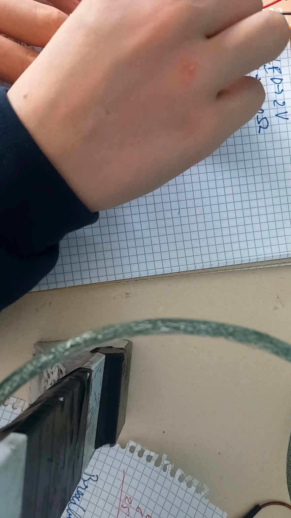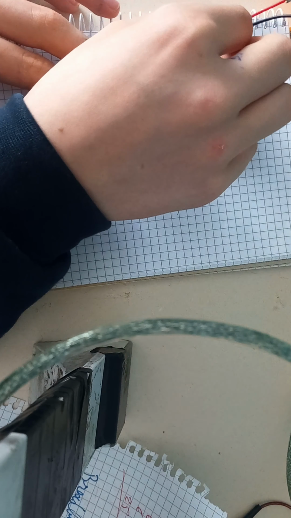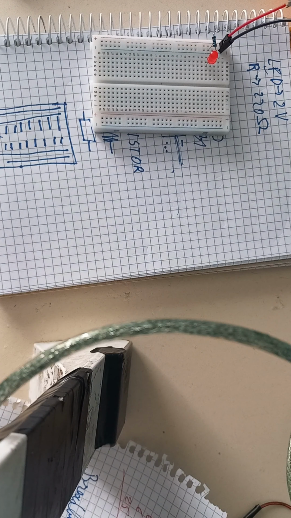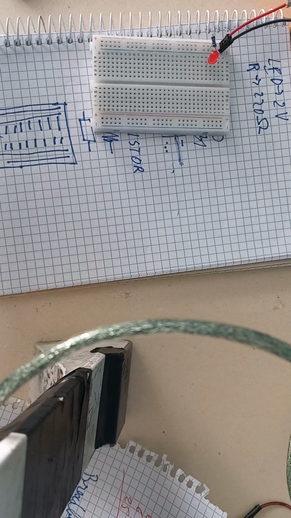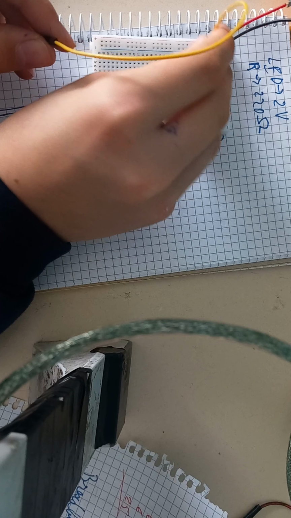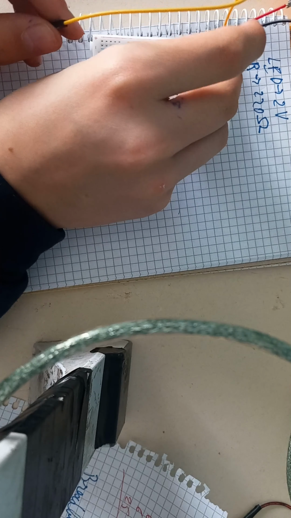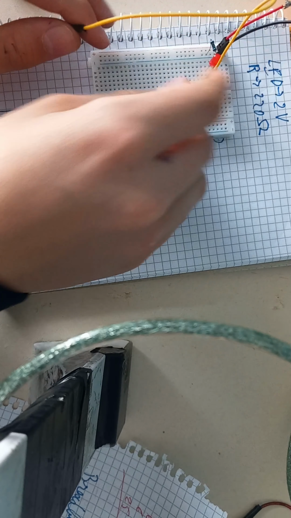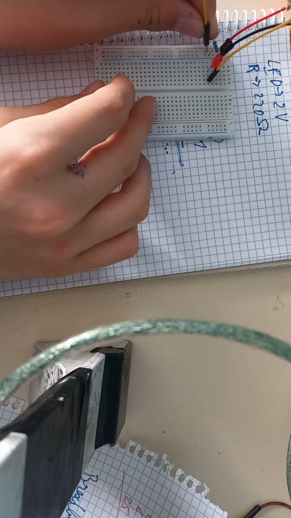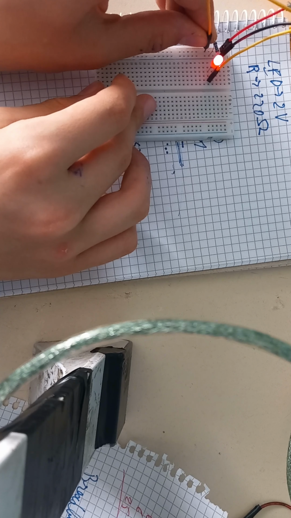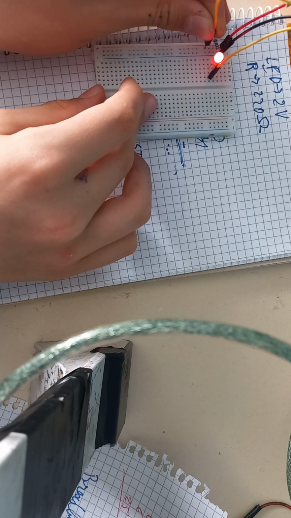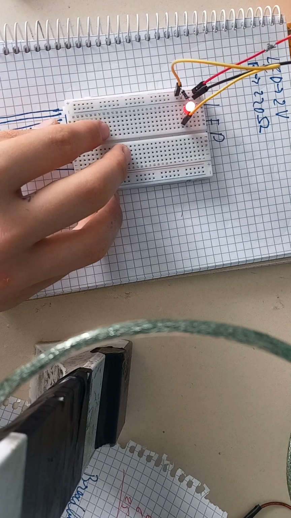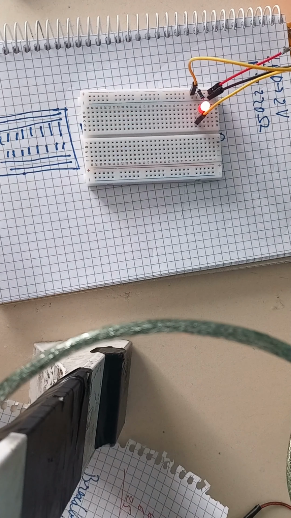In some videos it will say ground, as the negative pin is ground. So now let's connect the anode. I'll put it right here, to the other anode. And as you can see, it will light up.